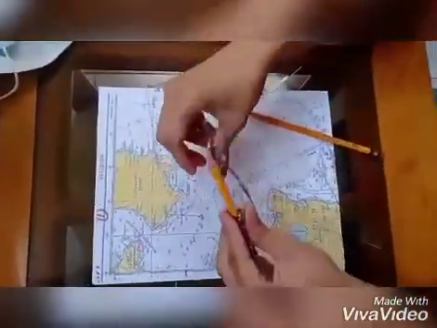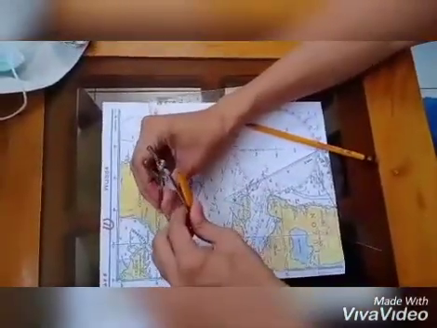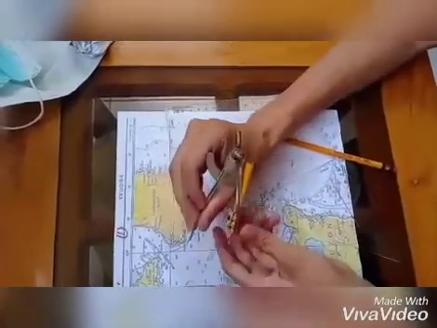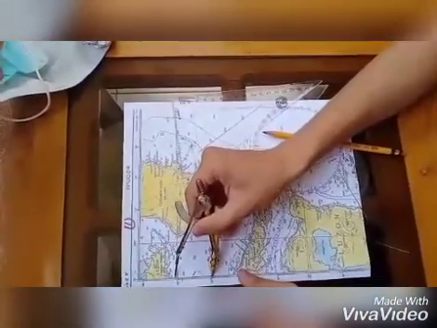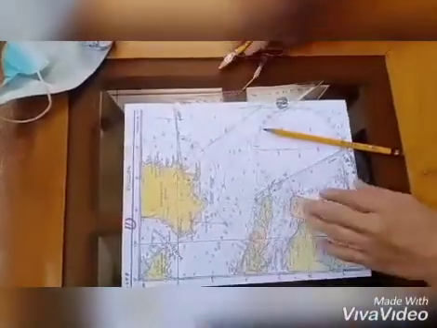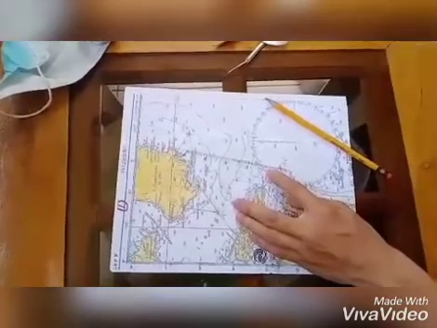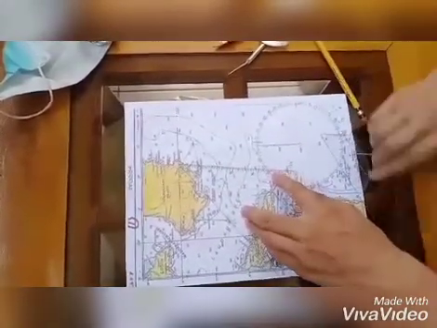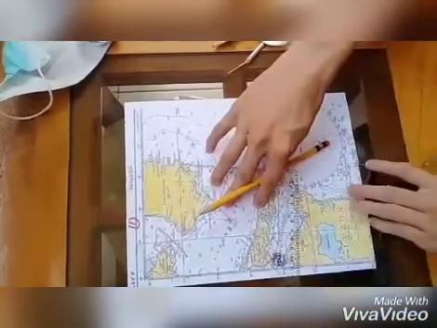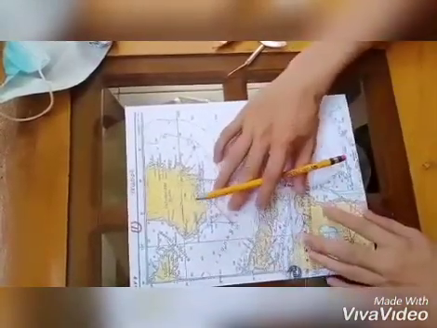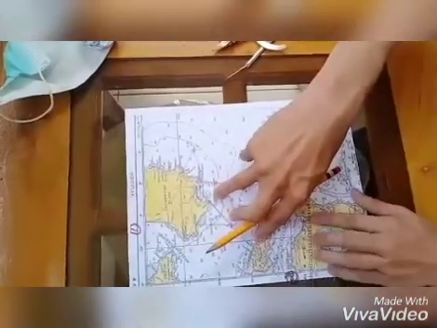So, okay, from ship number 1, the bearing of Calapadan Bay Lighthouse is 300 degrees with a distance of 9 nautical miles. And Nagumbaya Point, I got its bearing of 257 degrees and a distance of 10 nautical miles.